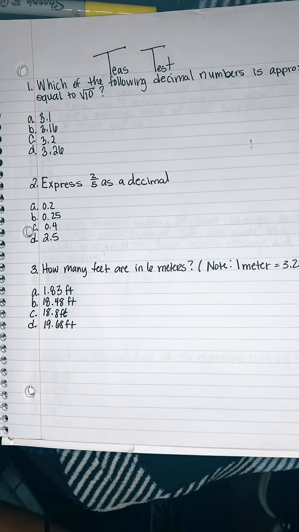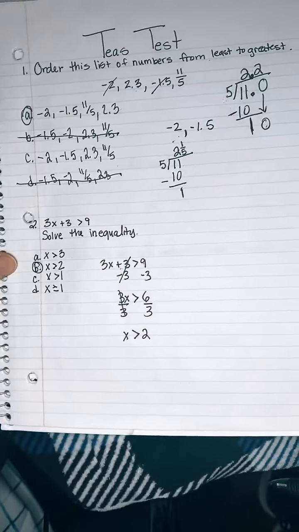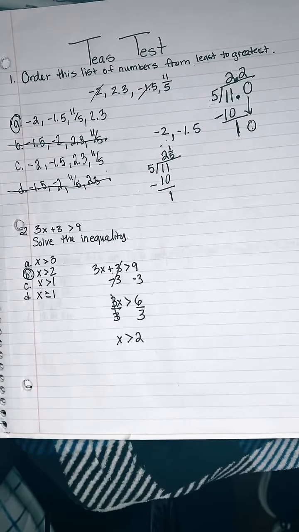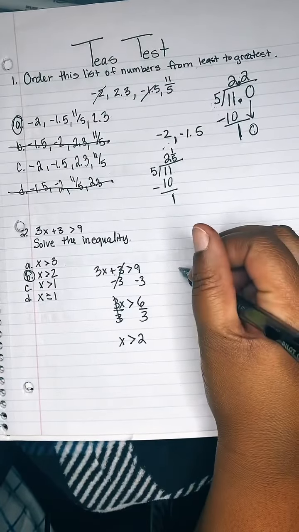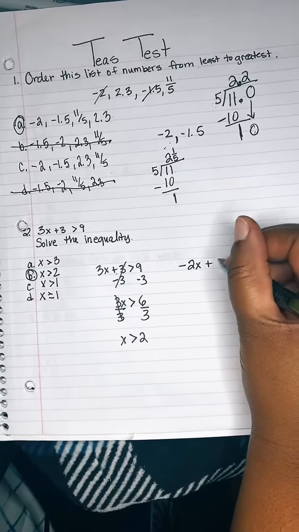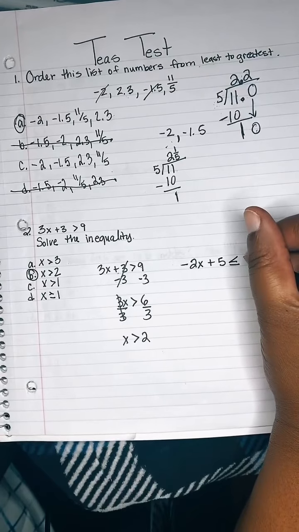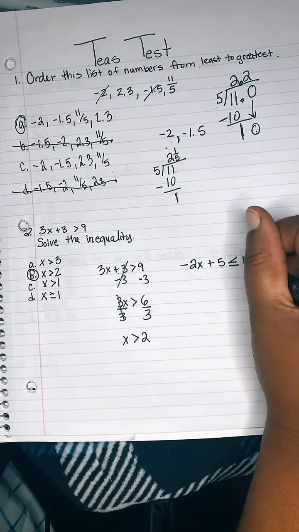Oh, somebody asked a question. Somebody said, I don't know how to do the problem with a negative number. Oh, good. Okay. I'm going to go back, because that's a great question. So let's go back to the inequality. Let's make up an inequality with a negative. So if we had negative 2x plus 5 is less than or equal to, let's say, 15.